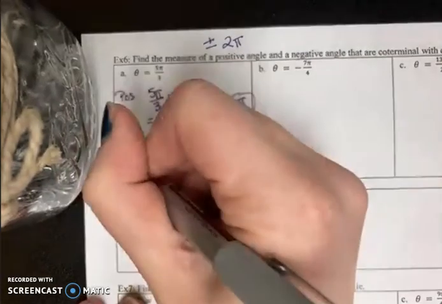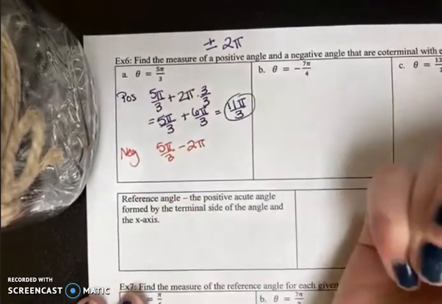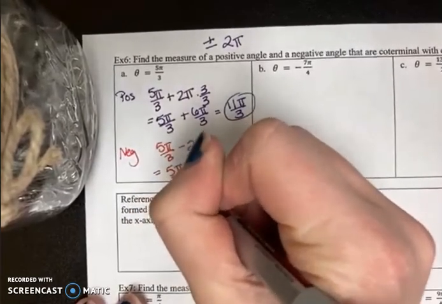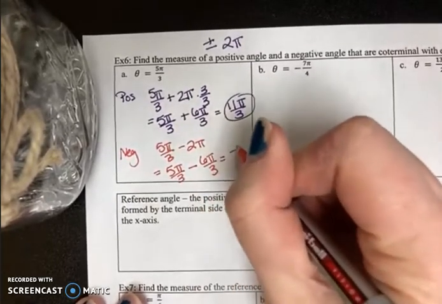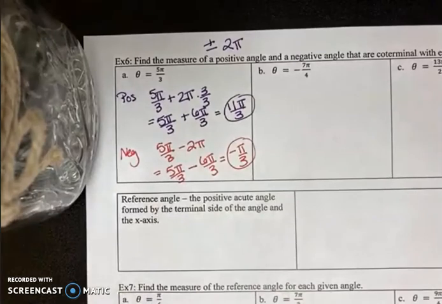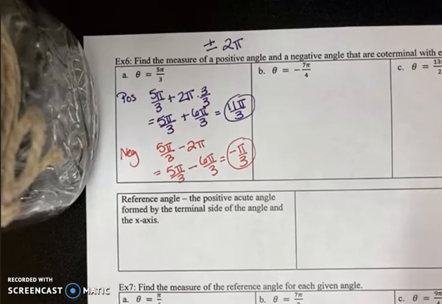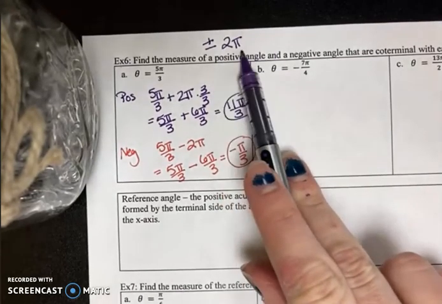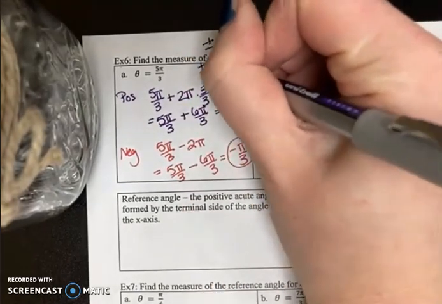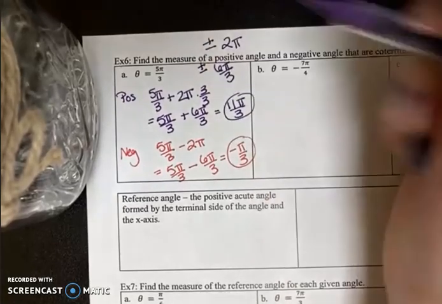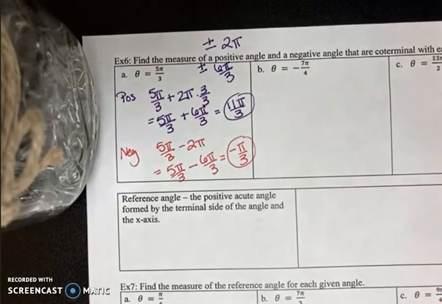If I would like to list a negative coterminal angle, I'm going to go ahead and subtract 2 pi. So really that's 5 pi over 3 minus 6 pi over 3. And that gives me a negative pi over 3. So just to recap, for part A, we really were adding or subtracting 2 pi, but because of the denominator, we were adding or subtracting 6 pi over 3, which is equivalent to 2 pi. We're going to use this idea in example B, so that's the second video.